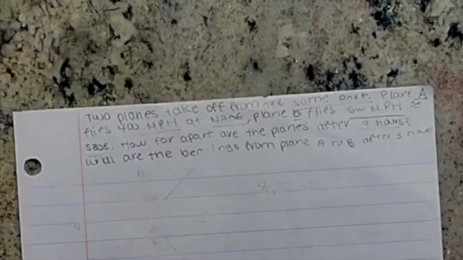Two planes take off from the same port. Plane A flies 400 mph at N20 east. Plane B flies 500 mph at south 30 east. How far apart are the planes after 3 hours? What are the bearings from plane A to plane B after 3 hours?